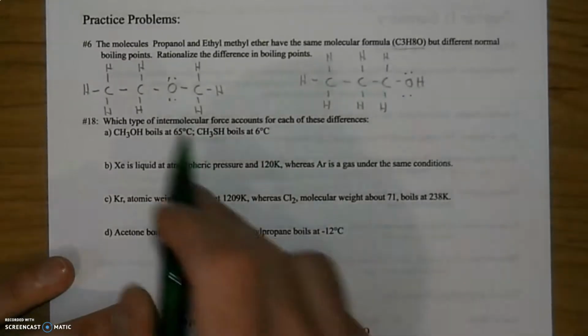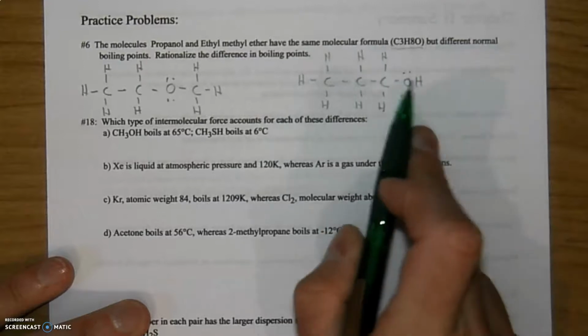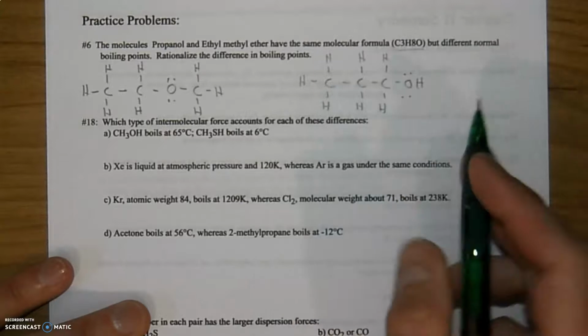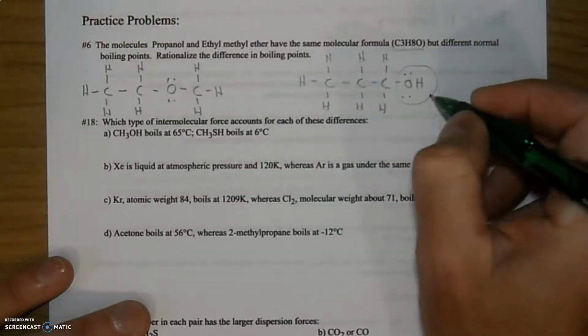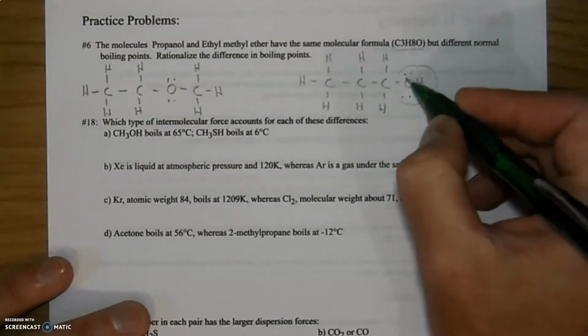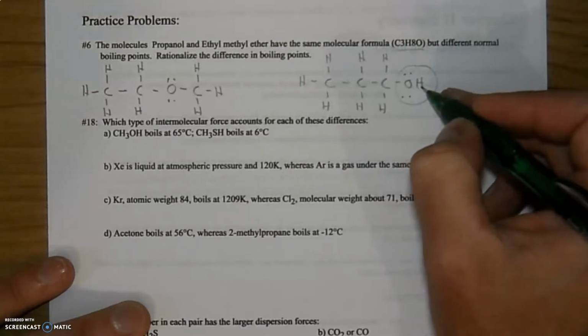Is it this one that has this oxygen hanging out here, or is it this one that has this oxygen hanging out here? And there's a little bit more going on here than that. I'll give you a clue. Not much of a clue. It's this one. And the reason is because this has the exposed hydrogen going on here, and it can have hydrogen bonding.